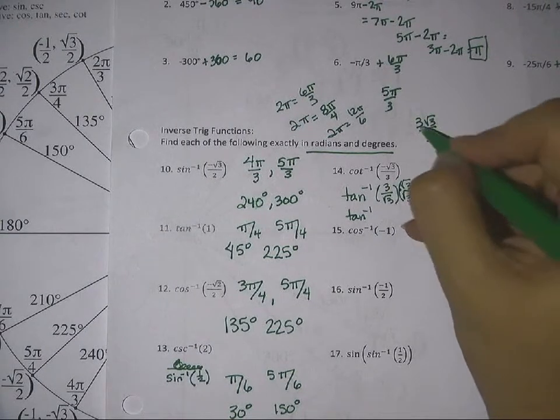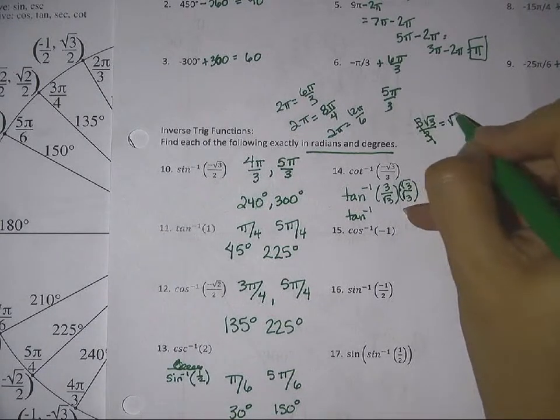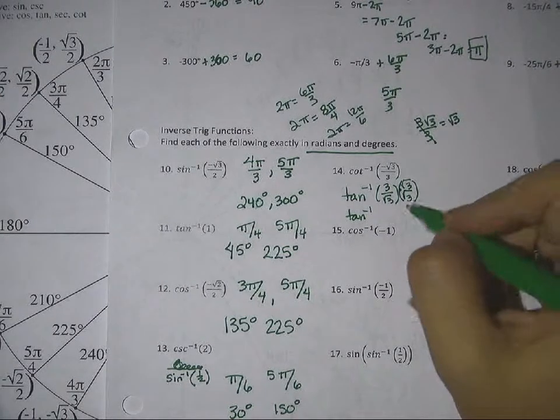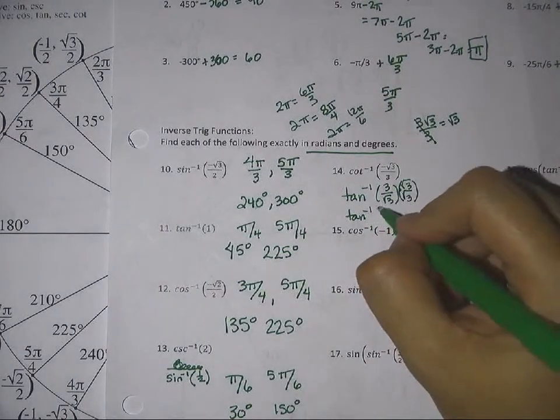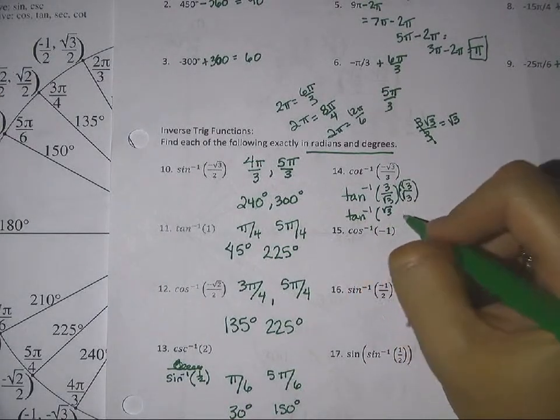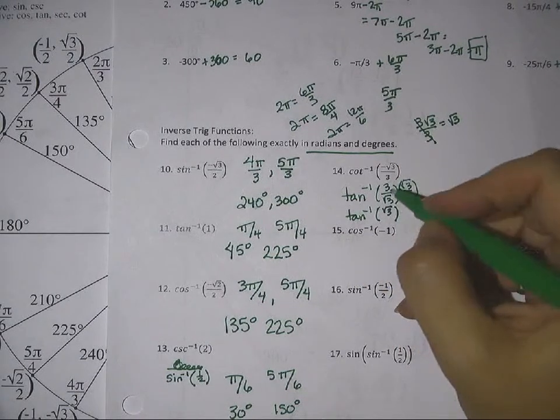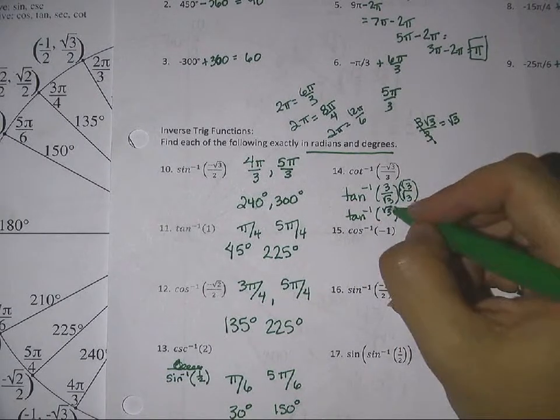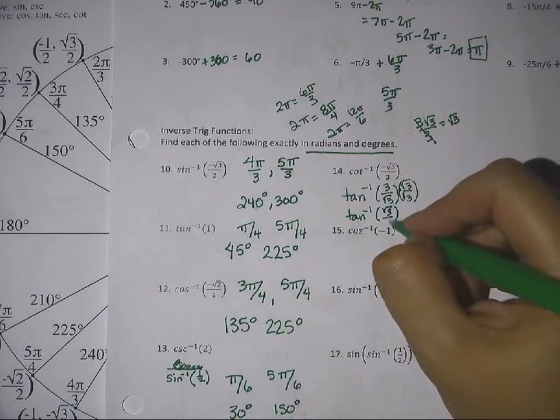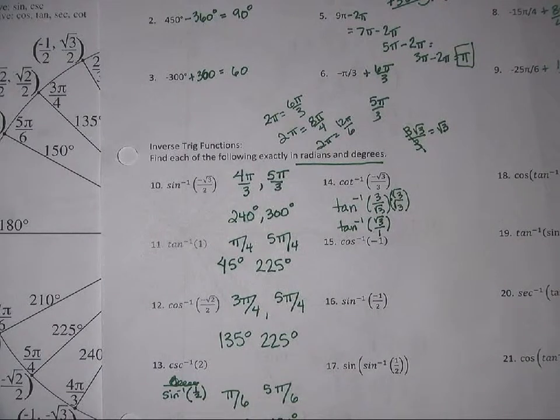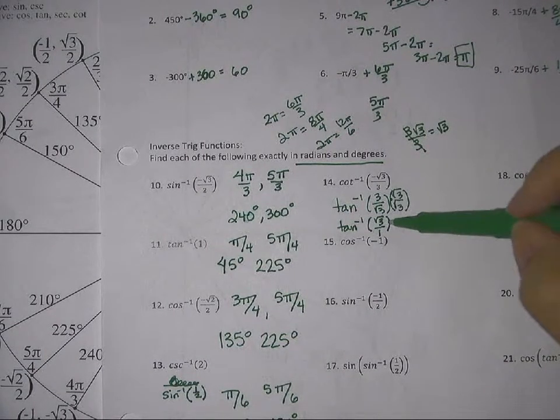Well, when I reduce that, I just get the square root of 3. So now I'm looking for where the tangent is just the square root of 3. Well, I know the tangent is y over x, so it has to be over 1. So I'm looking for where the y is square root of 3 and the x is 1.